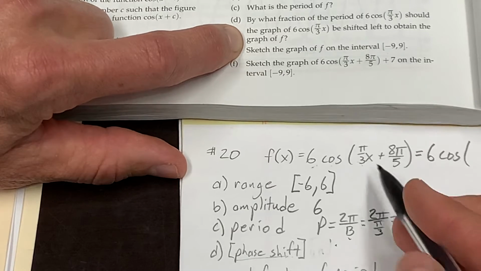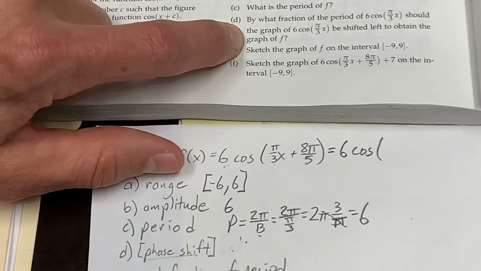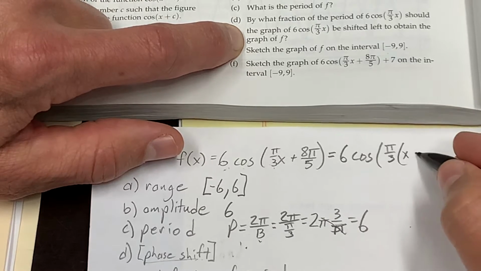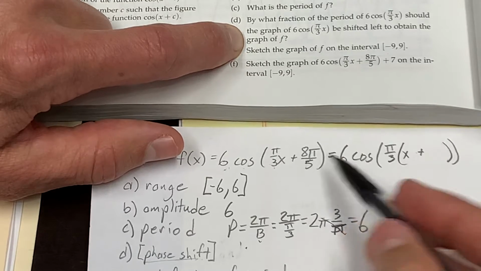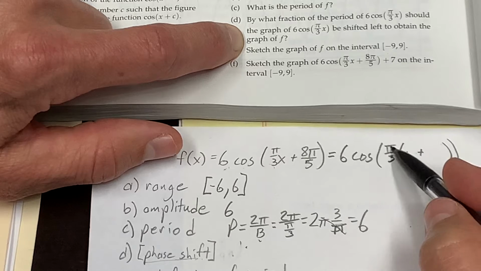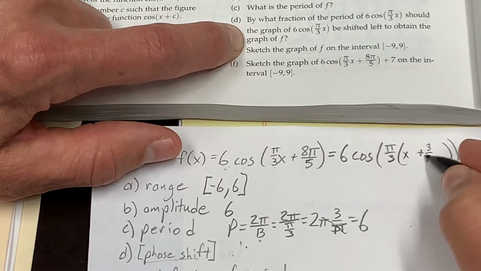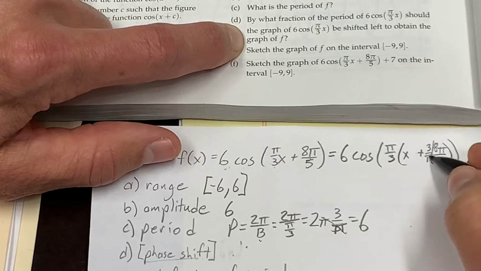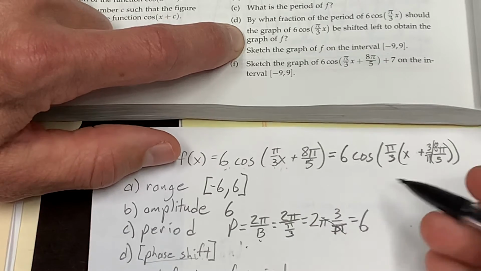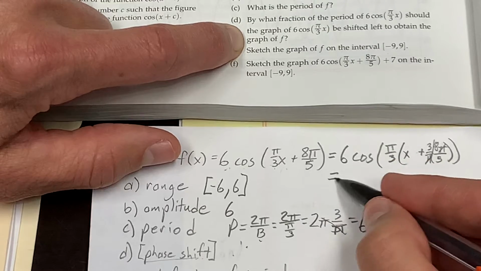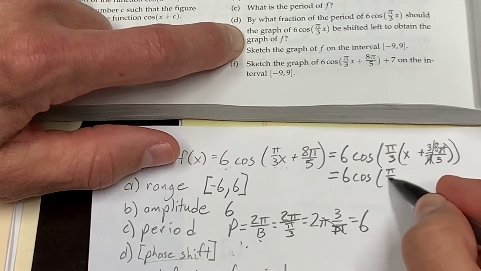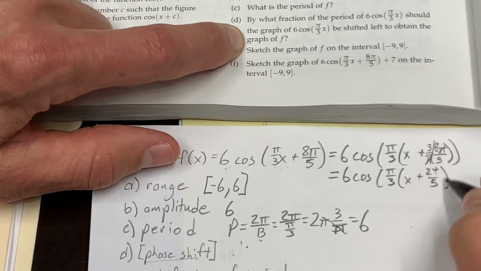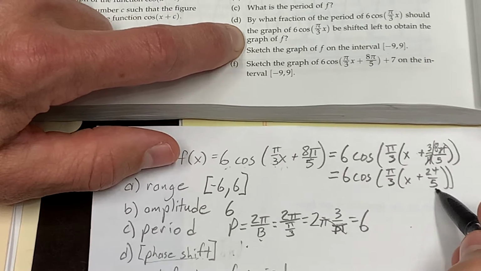So how do we get the phase shift? Essentially, I need to factor out the pi thirds. I'm going to figure out what I need to multiply this inside piece by so that I can multiply the whole thing by pi thirds. So that's actually 3 over pi times 8 pi over 5. Now, if you distribute the pi thirds, you get right back to here. Now you have pi over pi, and so really what we have here is 6 cosine of pi thirds times (x plus 3 times 8 is 24 fifths). This is a shift left by 24 fifths.